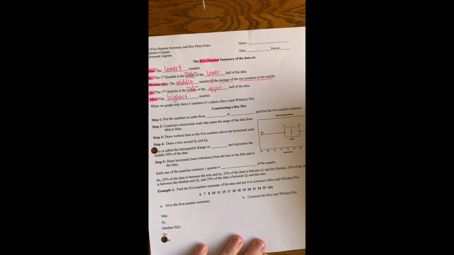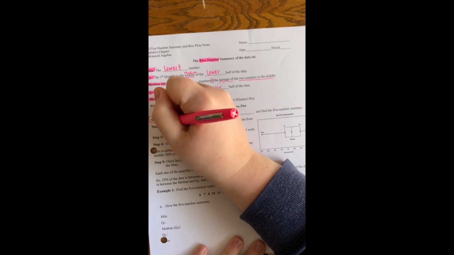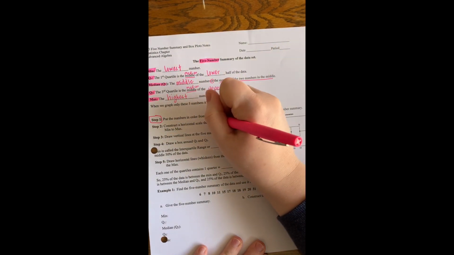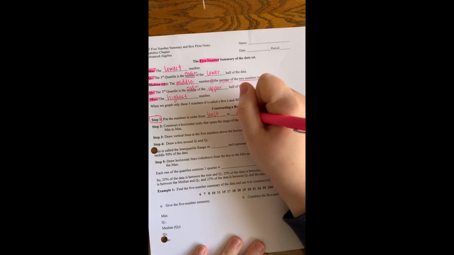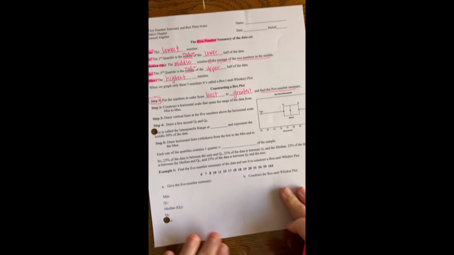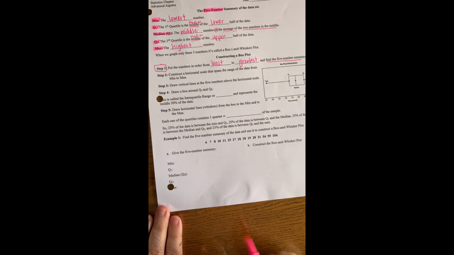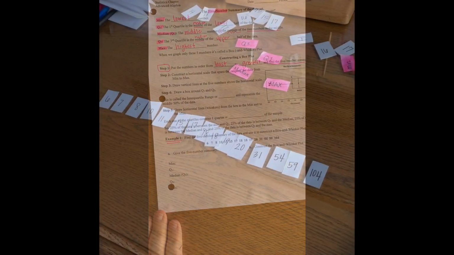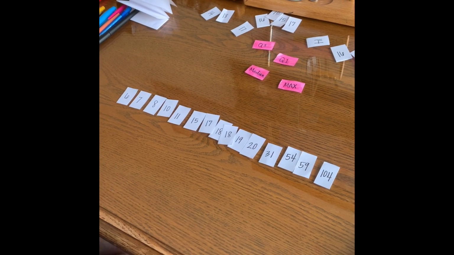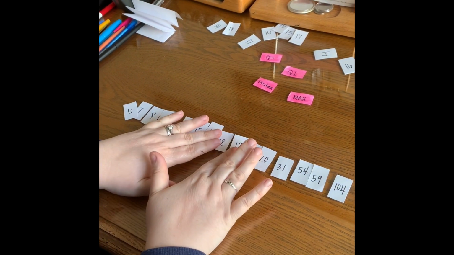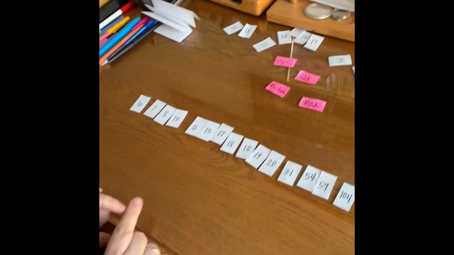So we're going to start with that because that's our step 1. Step 1 of constructing a box and whisker plot is to put the numbers in order from least to greatest, and then to find those special 5 numbers. We're going to take a look at example 1 first. For that first example, you already have all the numbers in order from least to greatest, and I just put them on little cards so that we can see what we're going to be doing.